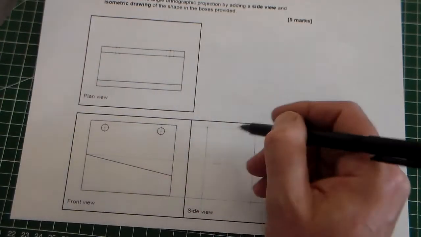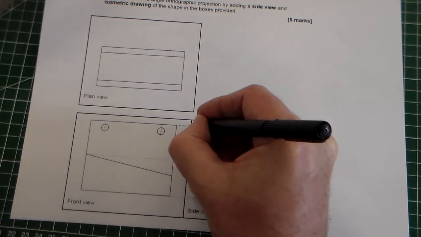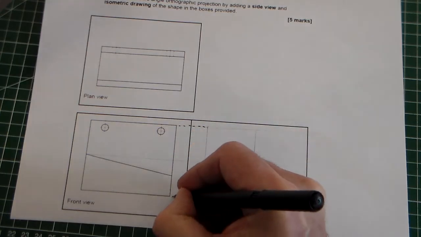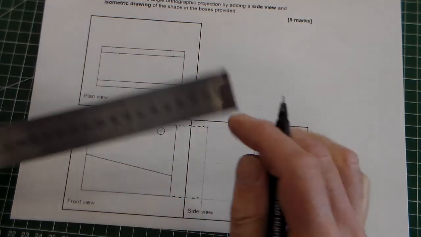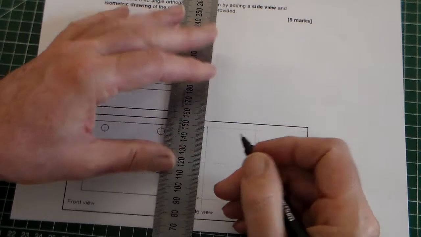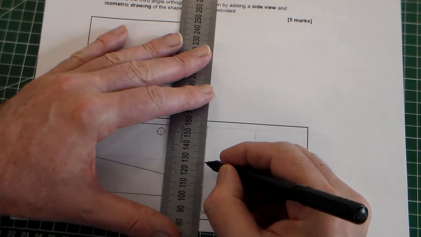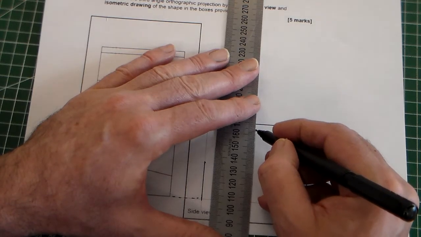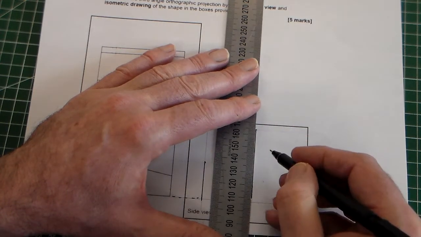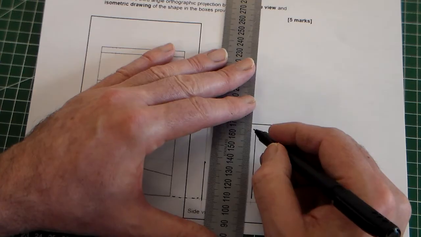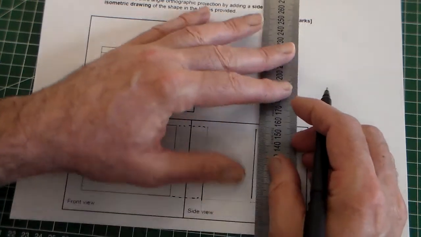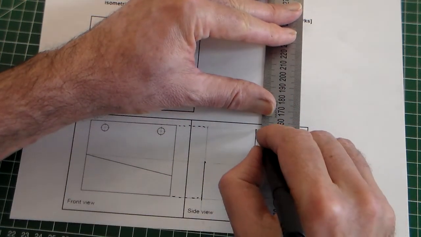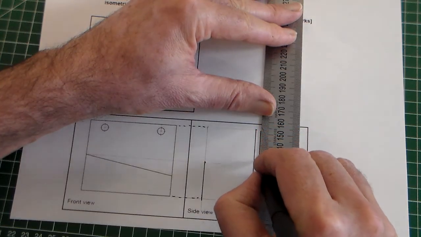So I've projected some lines across here, which I'm going to put in dotted, and then if we line this in, we've got this view here, this line down here, so I could transfer that thickness.